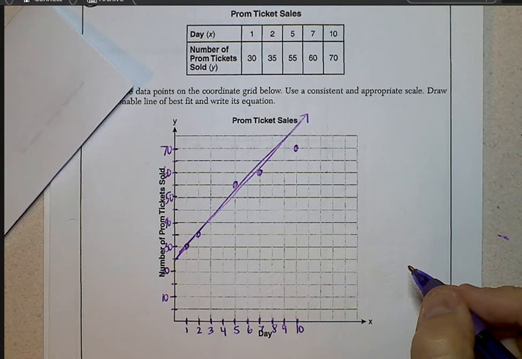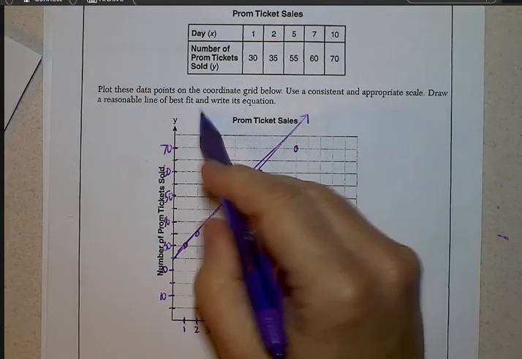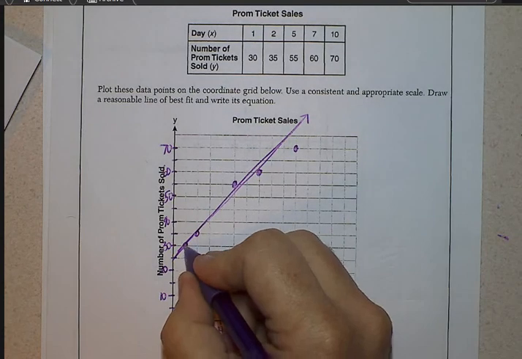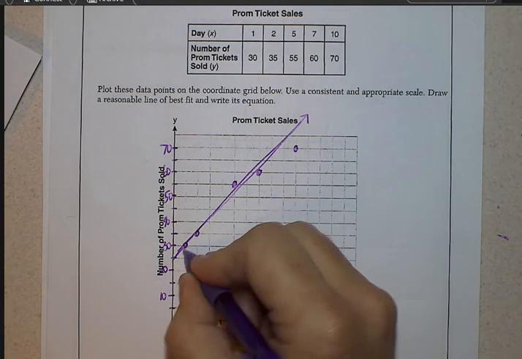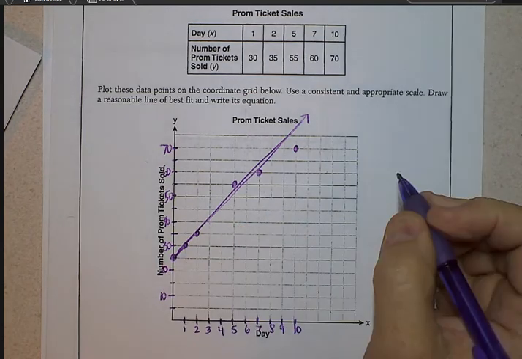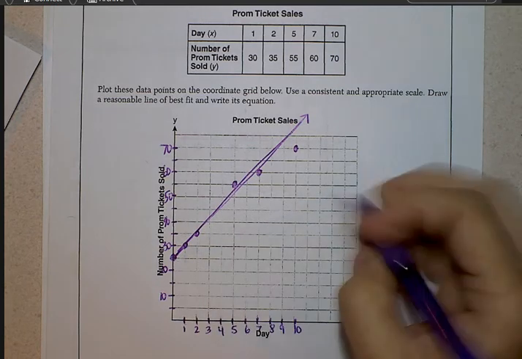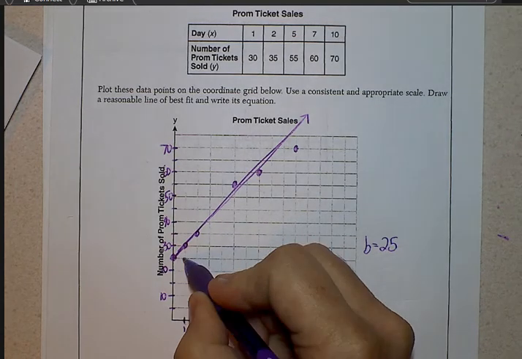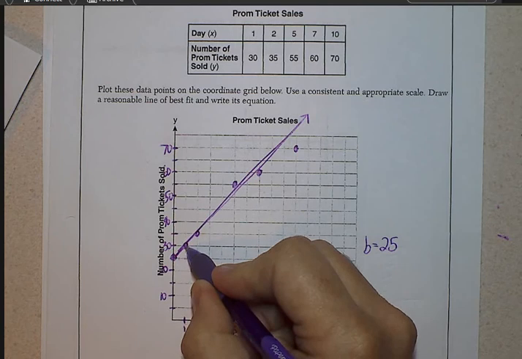And they want to know, it says draw a reasonable line of best fit and write its equation. So you can see here that these 2 points, if we put it on the graph, the line is intersecting the y-axis at the place where it's 25. So your y-intercept is going to be 25. And the slope is going to be 1 day and up 5. So x change is 1 and the y change is 5.